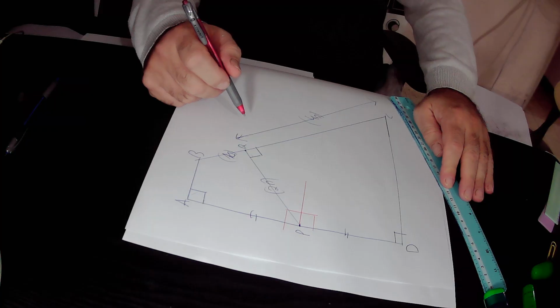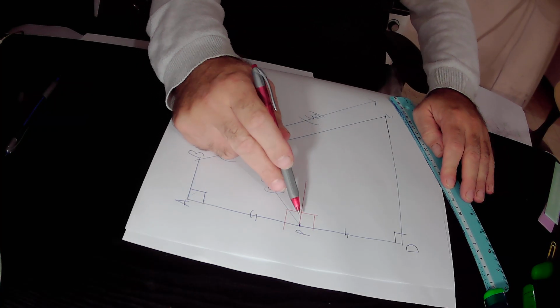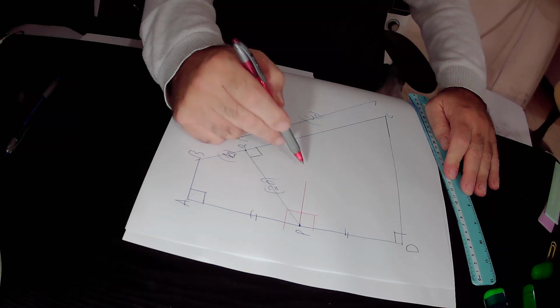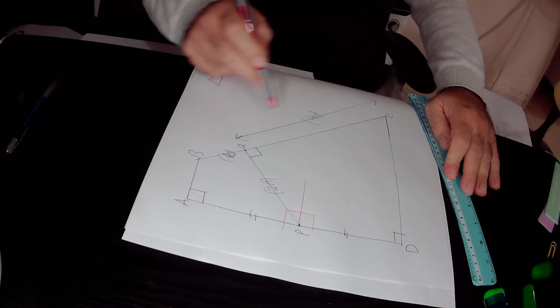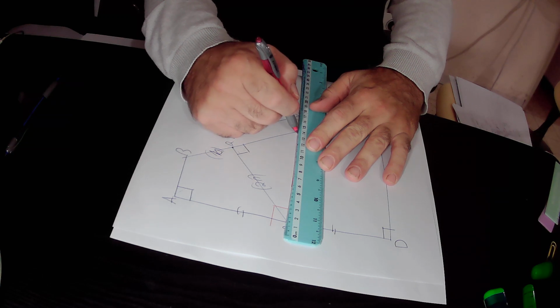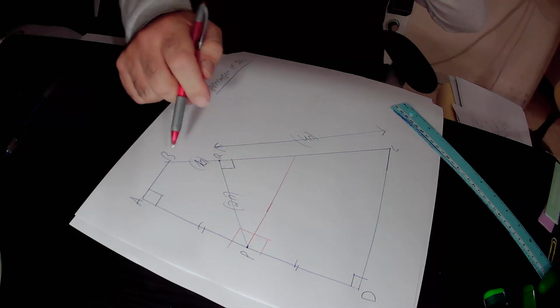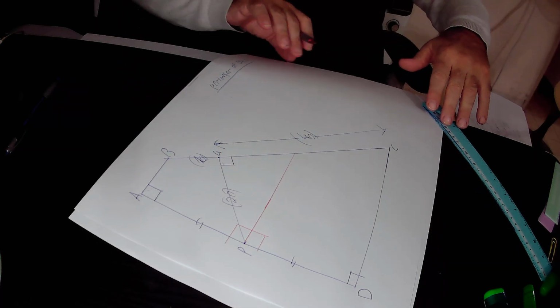In the next step, we'll extend the perpendicular from point P by a straight line until it touches side BC. And we define the touching point of the extended perpendicular from point P and BC as point M.